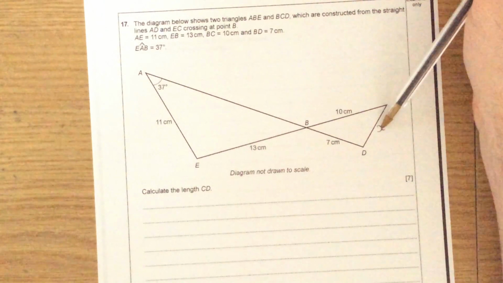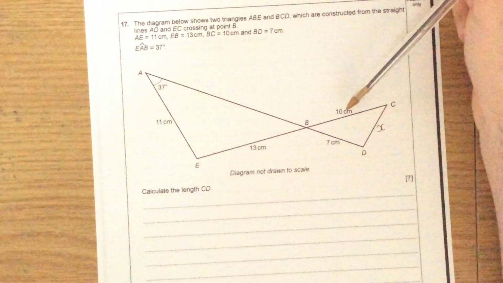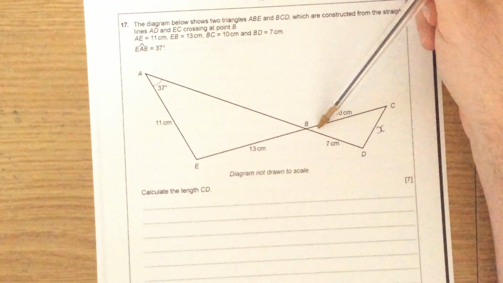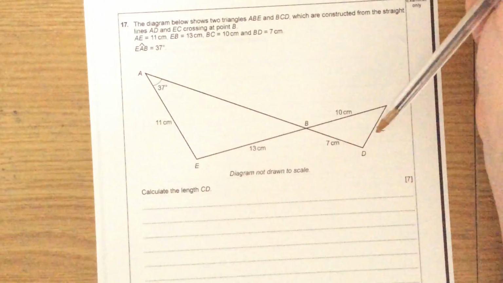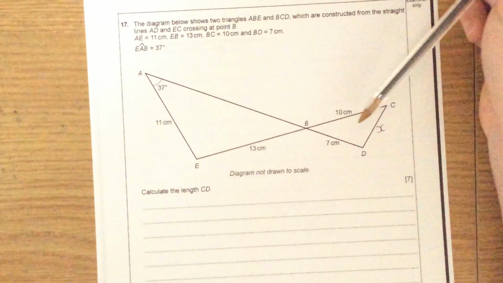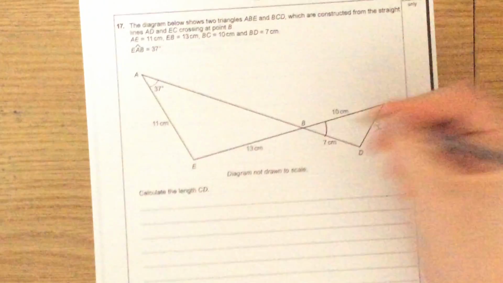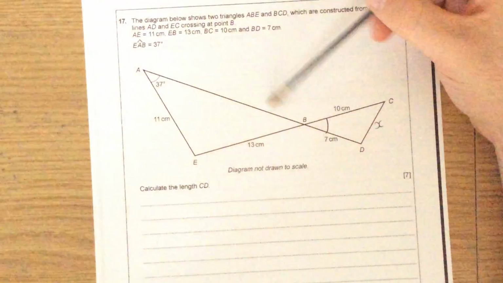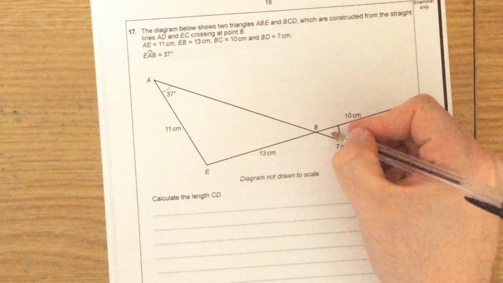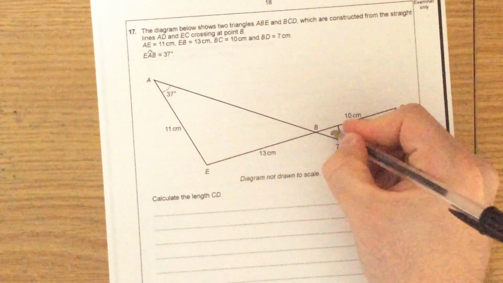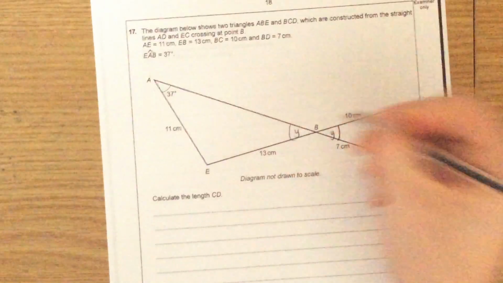If I want to find this side over here, cosine rule requires me to have the other two sides and the angle in between. Sine rule would require me to have two angles and two sides. So I can see that I'm going to need cosine rule over here, but to do that, I'm going to have to find this angle here. Because these angles are vertically opposite, I know that the angle in here, which we'll call Y, is the same as the angle in there.